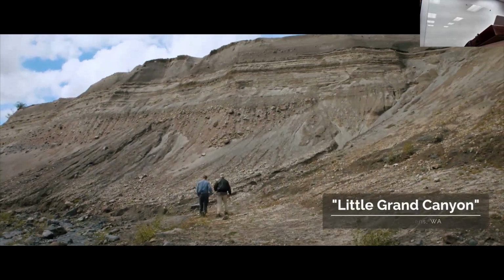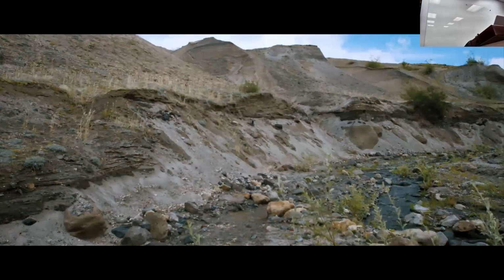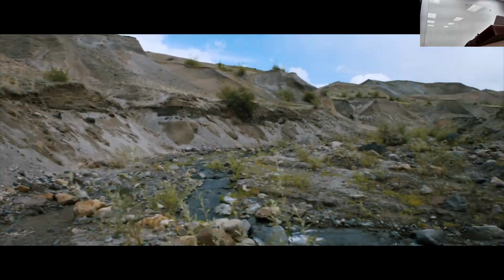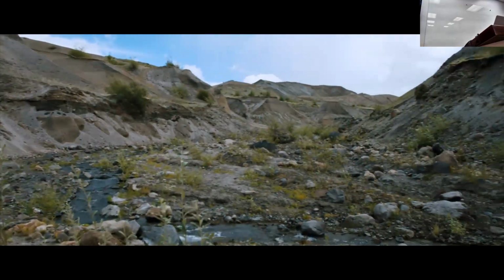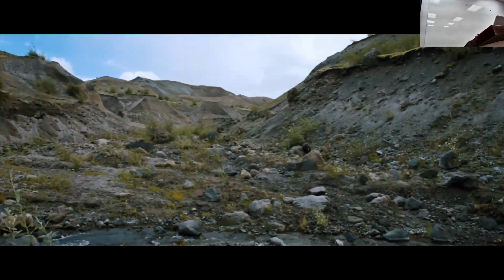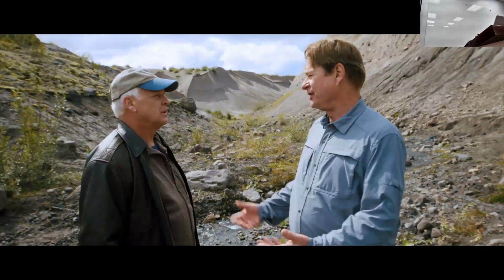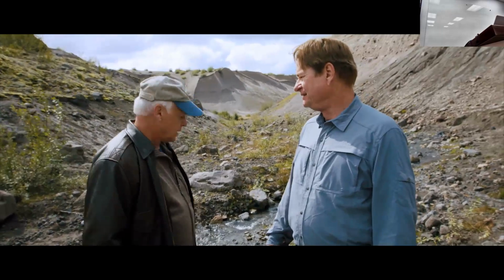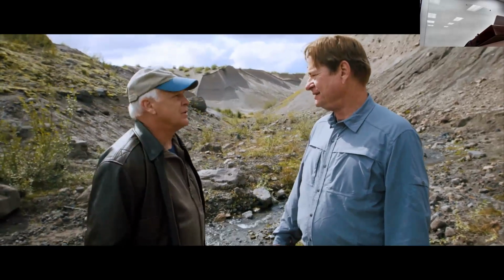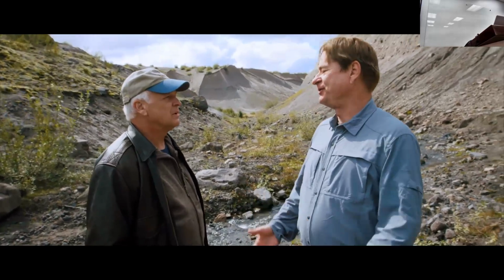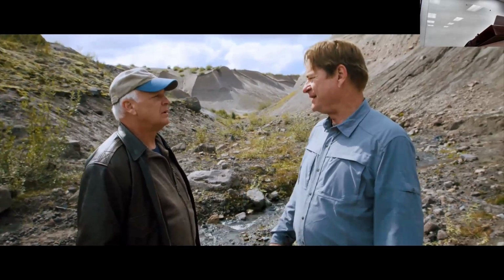Where are we? We're on the North Fork of the Toutle River, upstream near the crater of Mount St. Helens, and we're in this area that's been profoundly impacted by the deposition and erosion associated with the volcanic eruption of 1980. So are you saying that the ground we're standing on was not here 40 years ago? Yeah, this was sky before the eruption in 1980.